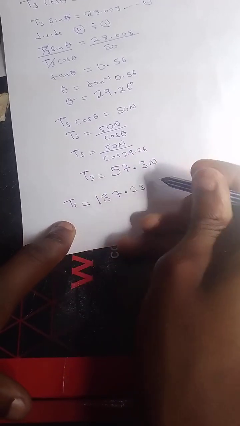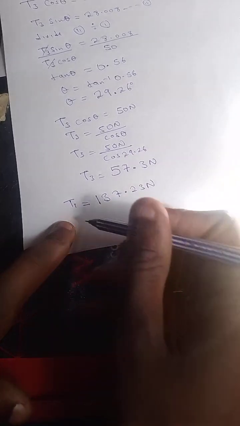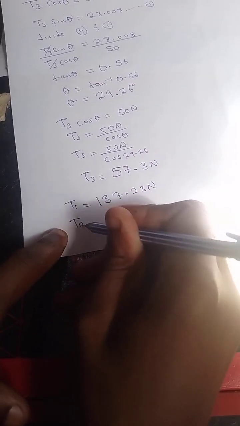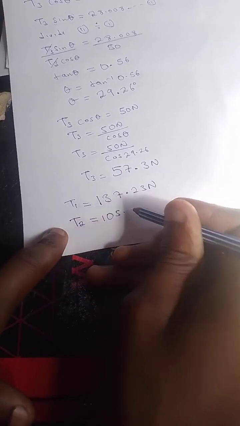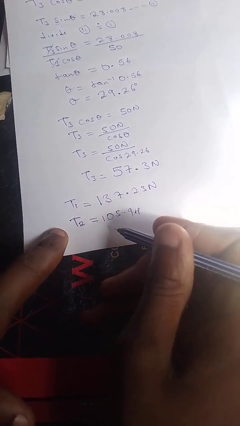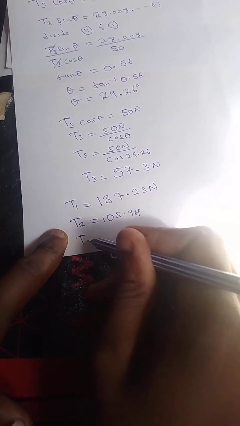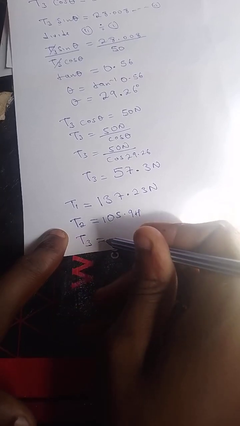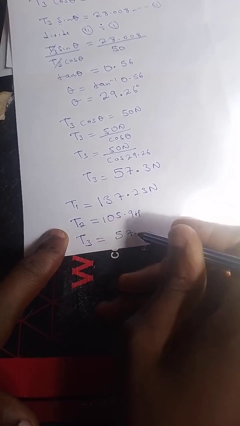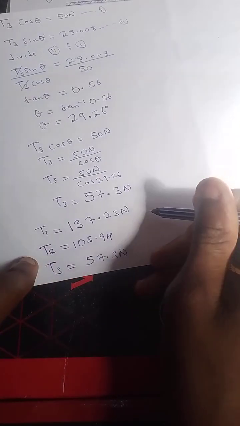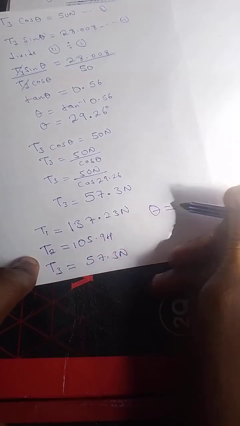We also found our T2 to be 105.94. We also found our T3 to be 57.3 newtons, and finally our angle theta, which is equal to 29.26 degrees.